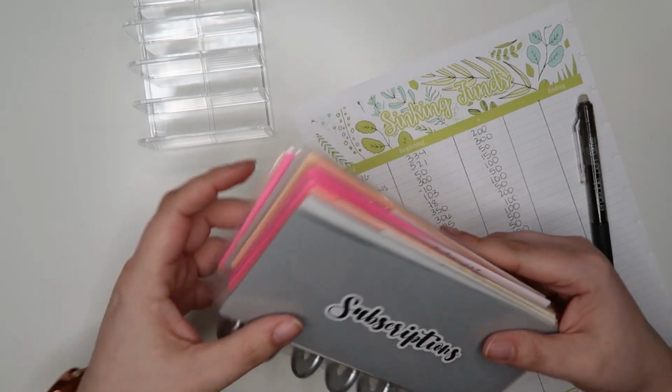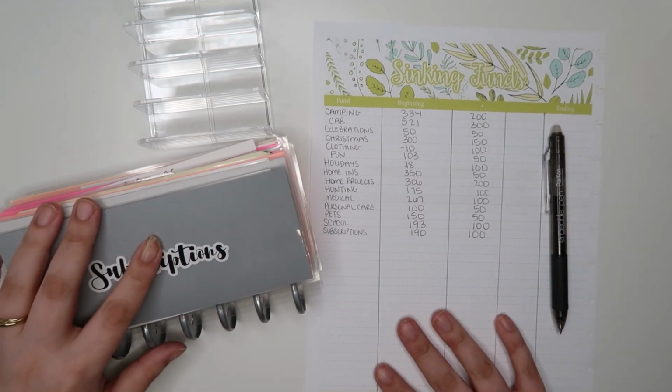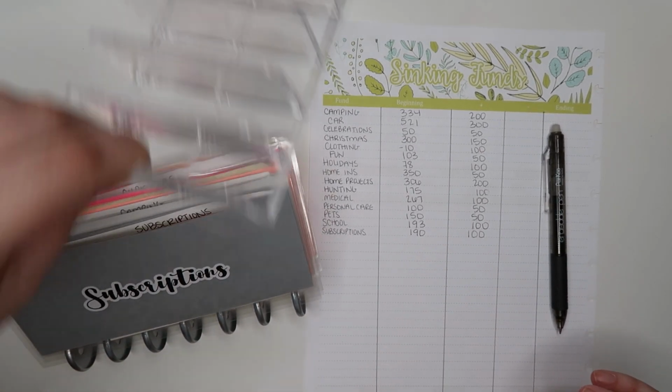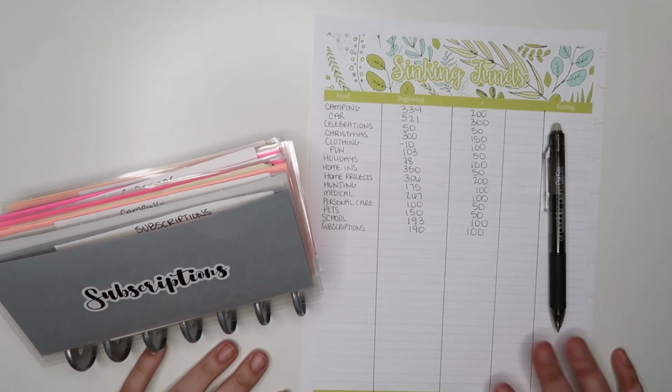Definitely gonna switch over to that accordion file system, which I'm excited about, getting back to my roots. That's how I started out with sinking funds. And it worked really well for me for a long time. I don't even remember why I changed things up. So that's it for my sinking funds for March.